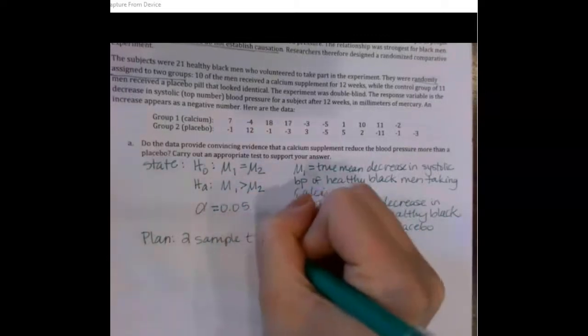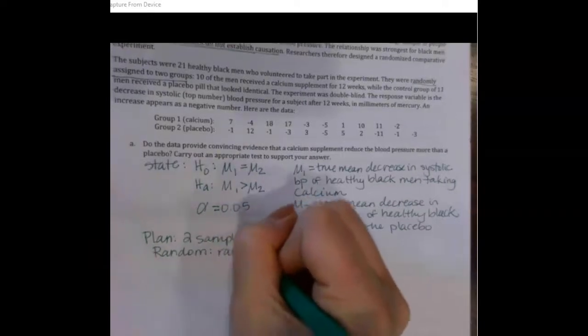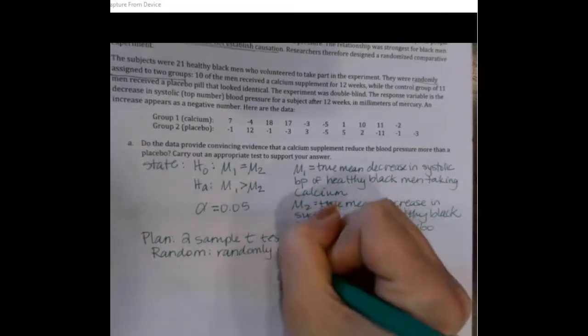So the name of this test is a 2-sample t-test because it's a significance test. It is random because we randomly assigned. Okay.